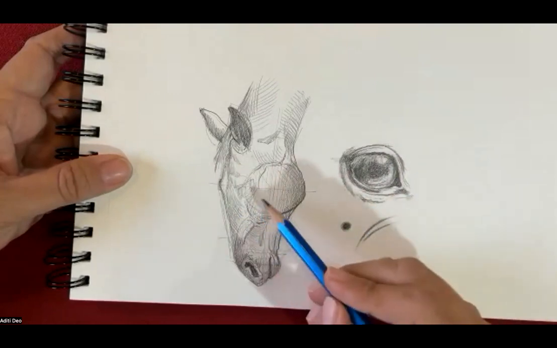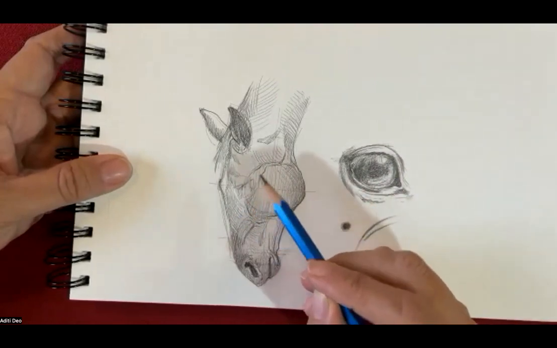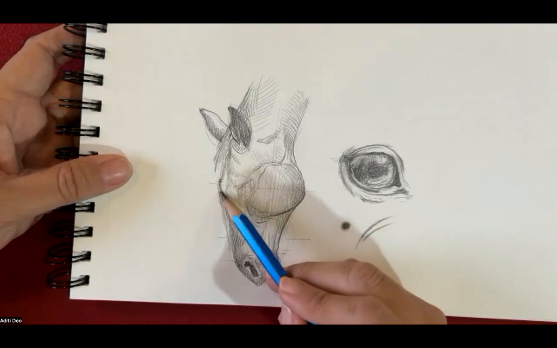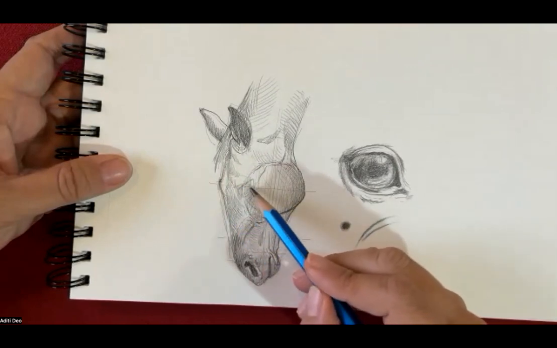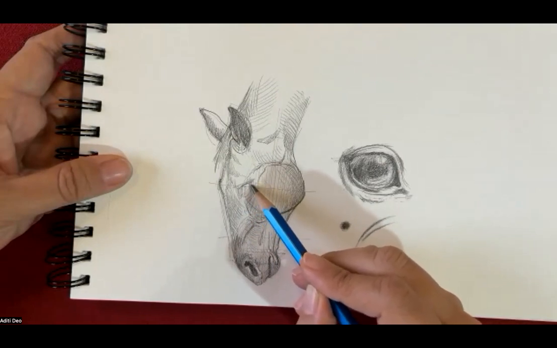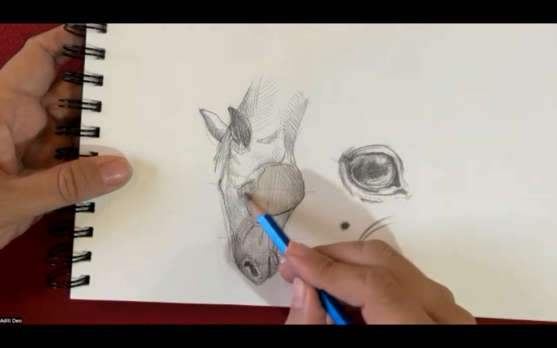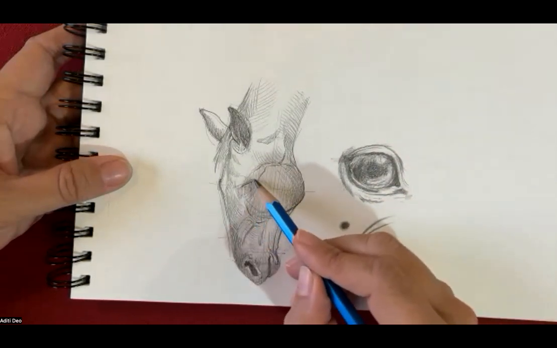This part of the eye is somewhere over here. It's pretty tiny. It's aligned to this bump over here, so you know its placement. You know that this is a curved line, so you don't land up making an angular line here.